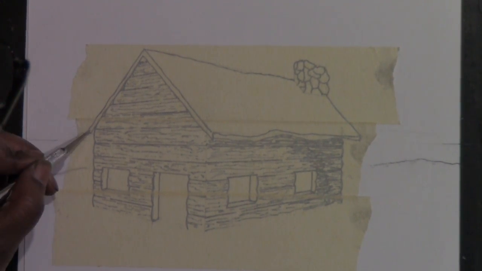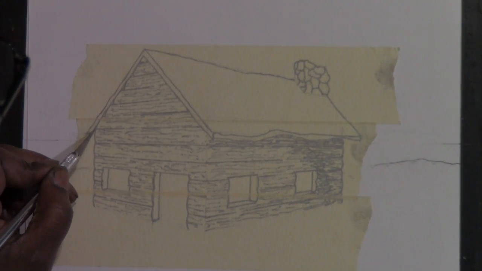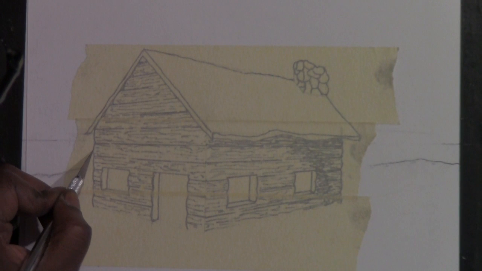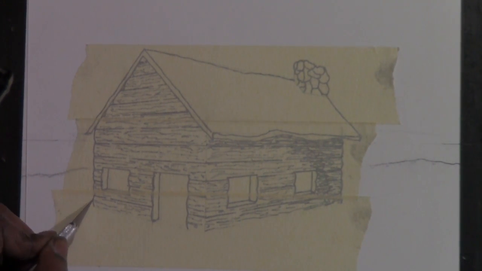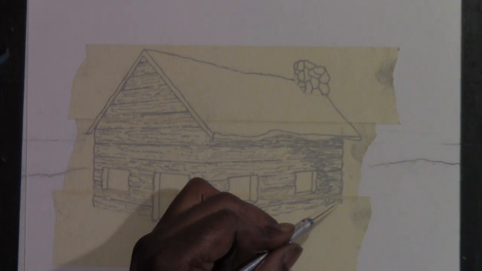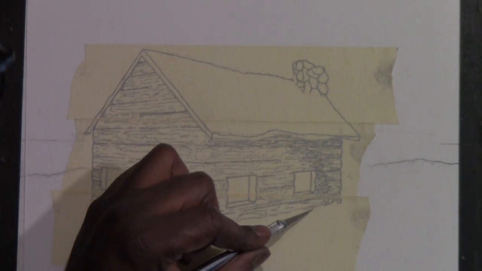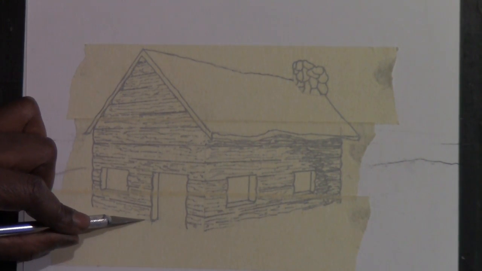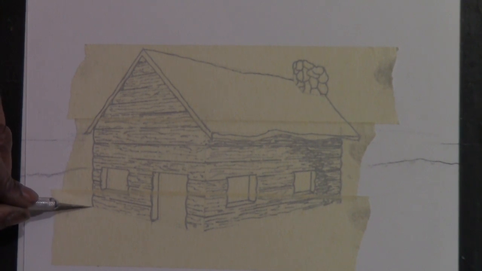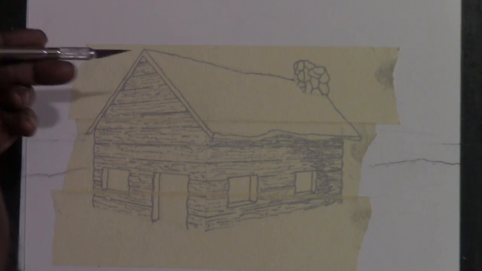One of the advantages of having double glued watercolor paper is that you can press a little firm. So in a perfect world, you really want to just go through this one time and one time only, trust me. All right, in a perfect world, this should be it.